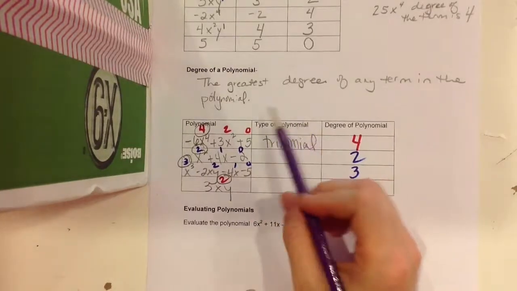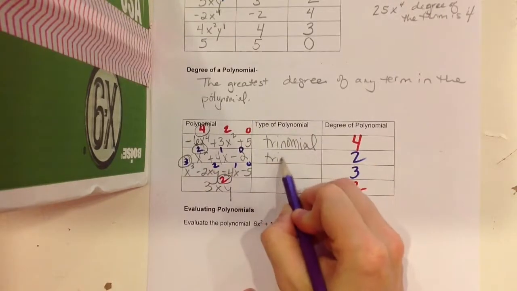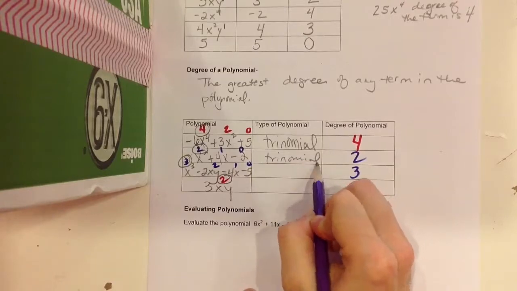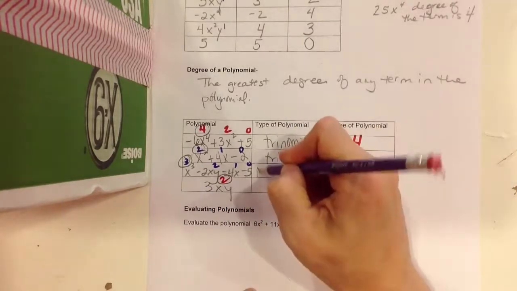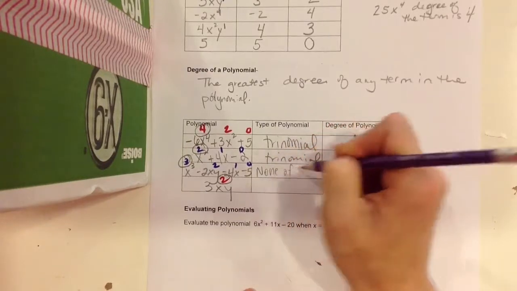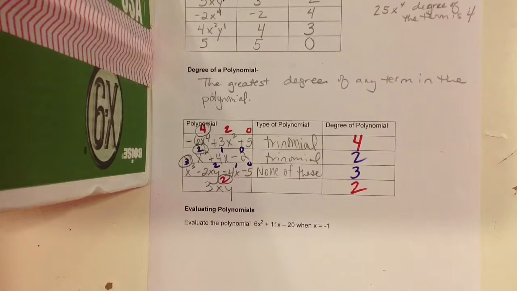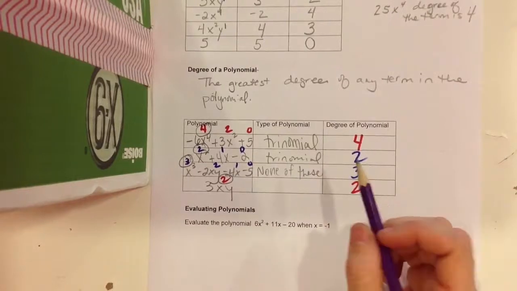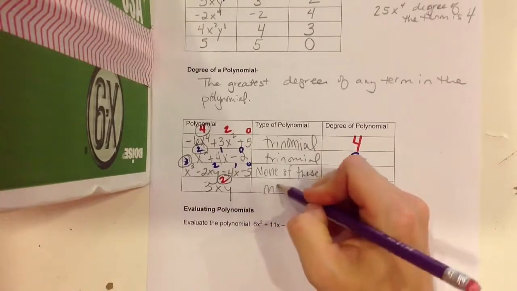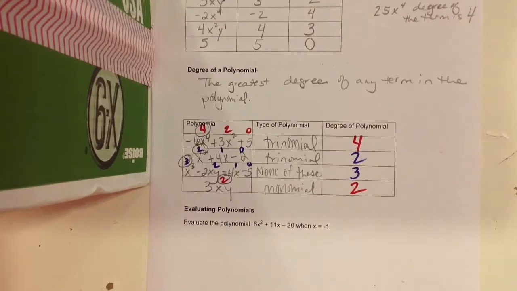Now, types of polynomials. I have 1, 2, 3 terms, so this is a trinomial. Notice that this one has 4 terms, 1, 2, 3, 4. So this is what you would call none of these. In your homework, they're going to ask you whether it's a monomial, a binomial, a trinomial, or none of these. So just put none of these because that's going to be your answer for your homework. And this one is a monomial. It's only 1 term.